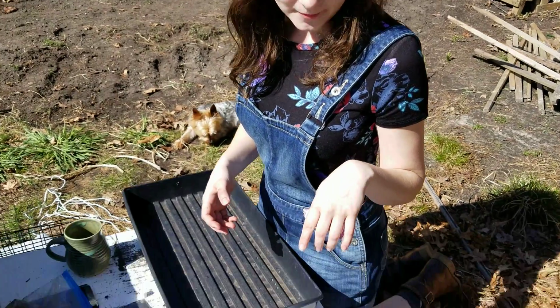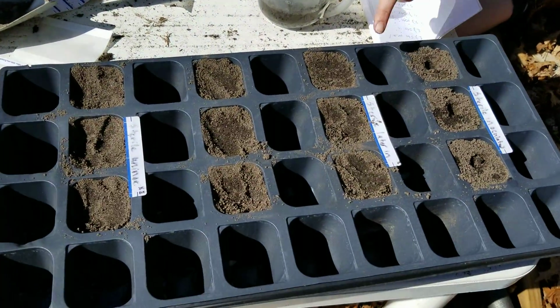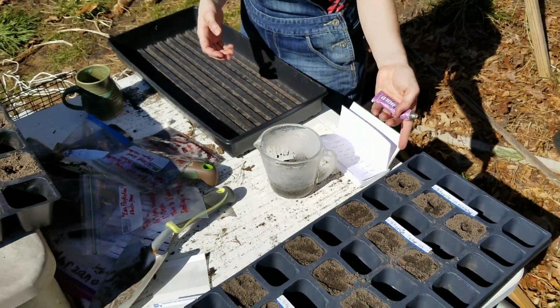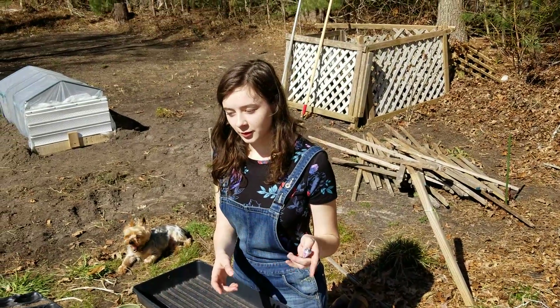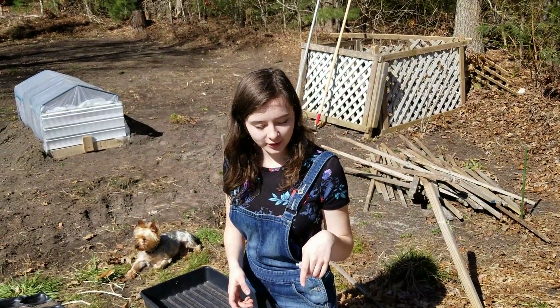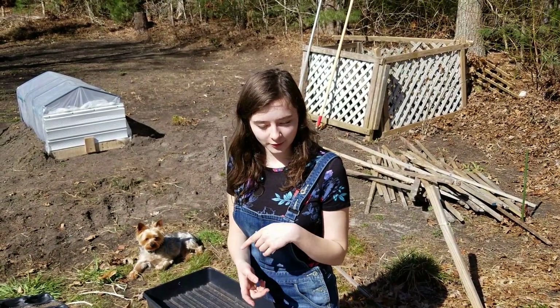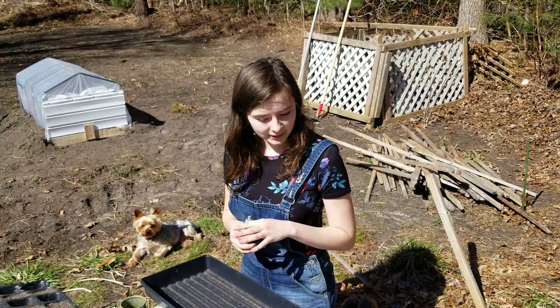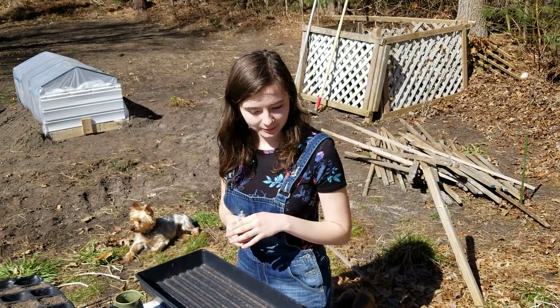And then the later inoculation is I want to see if after these plants start growing, if I then afterwards introduce the nitrogen-fixing bacteria, if that'll boost the growth of the plant at all. But yeah, that is the main idea of what I'm doing.